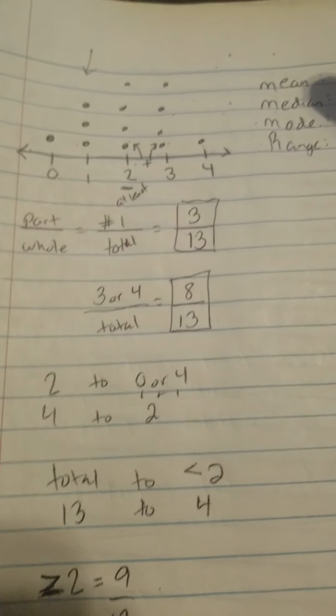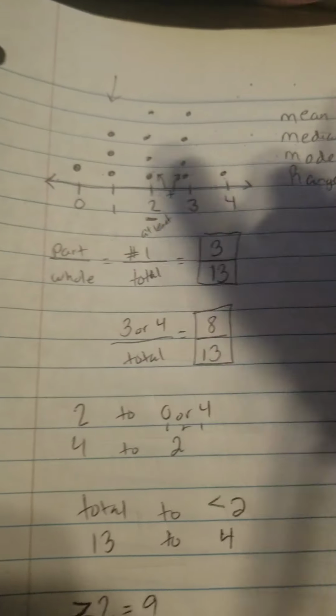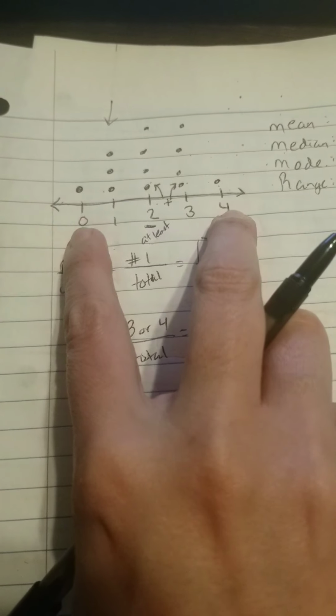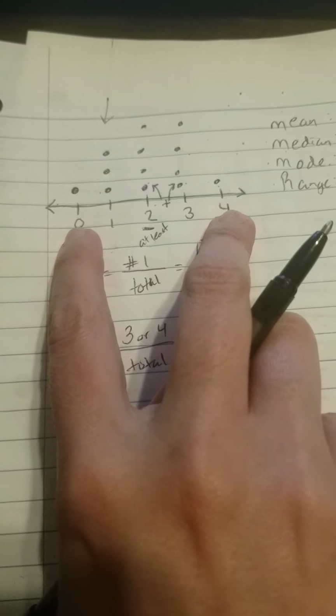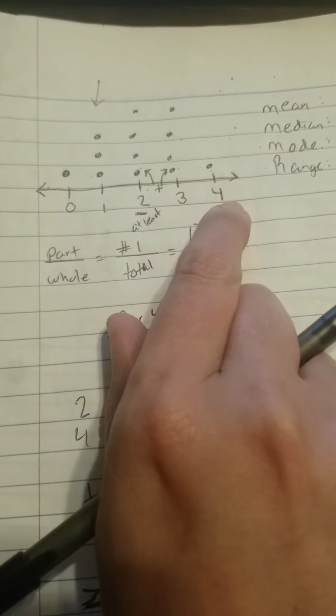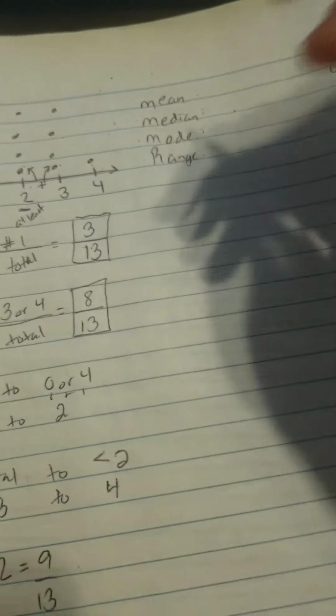Okay, so out of those 4, the easiest one to do is the range, because the range is just talking about the difference between these 2 numbers, your highest and your lowest. So all you have to do is count the amount of numbers in between each one. So you could go 1, 2, 3, 4, or you could do 4 minus 0 and still get 4.